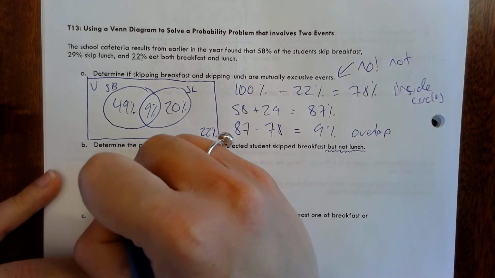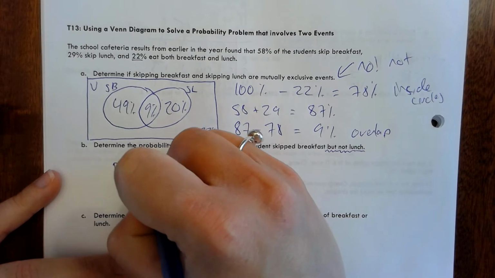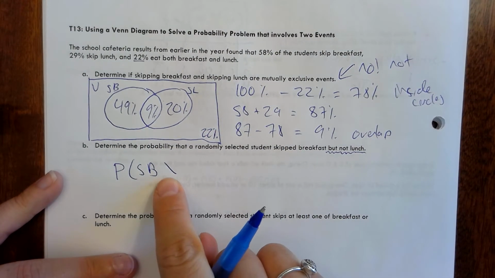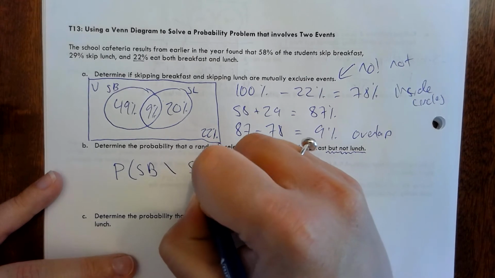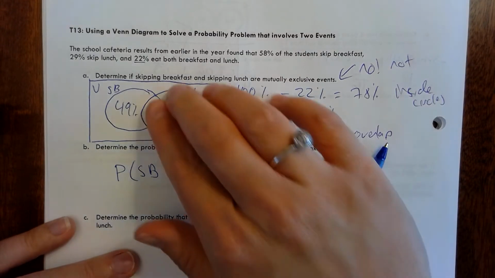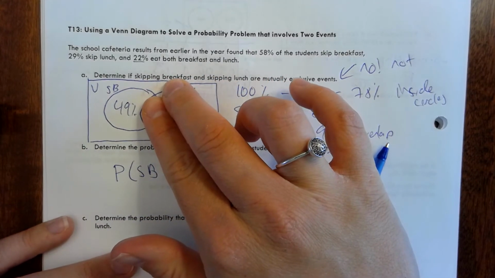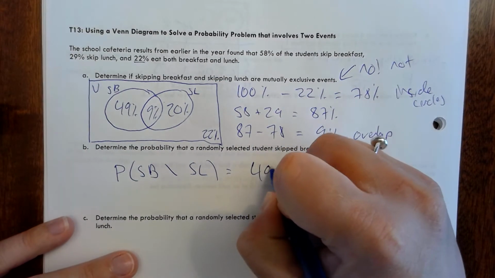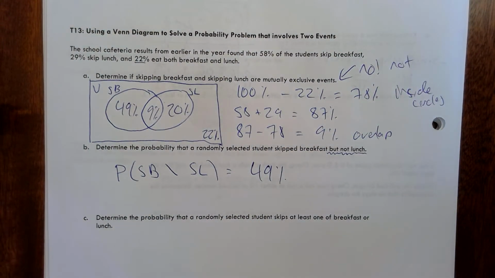So our notation, if you remember, looked like this. Skip breakfast, backslash, that means does not skip lunch. Just practice notation is always a good idea. And I can see it right from here. I can see 49% because I don't want to include the 9 that did both. So 49%. I really did all the work already for that.